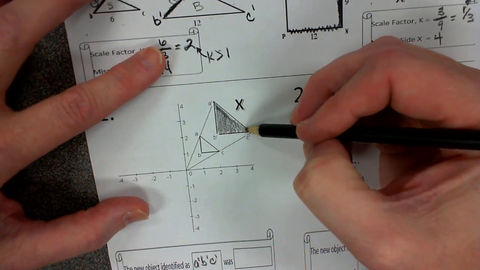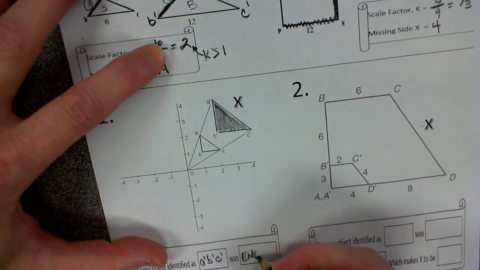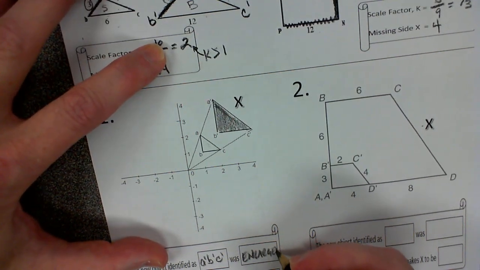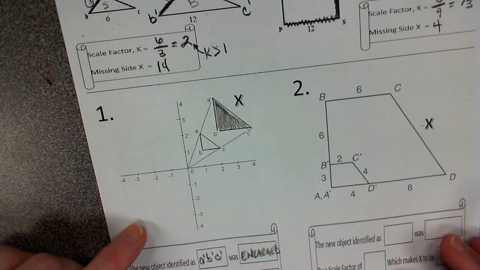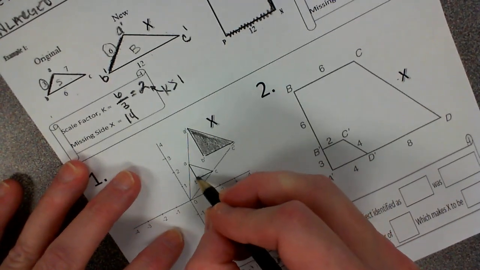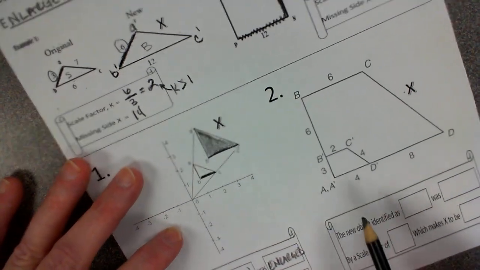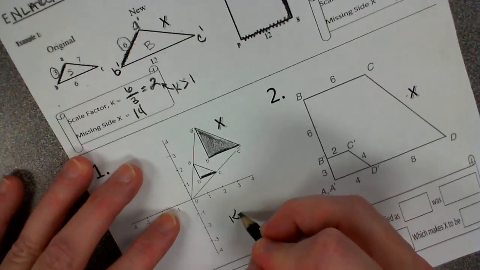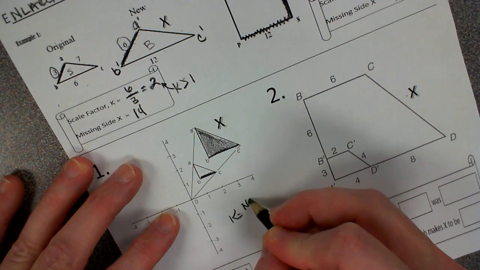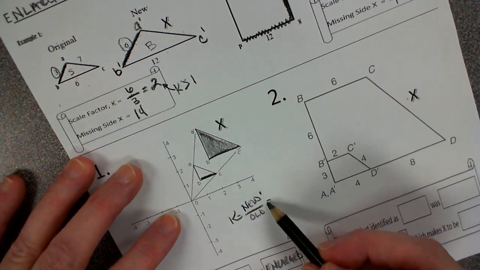But I want you to use the right word, enlarged. By a scale factor of, now we need to determine, using our corresponding sides, what the scale factor is. So we're going to write k equals new over old, new prime over old.